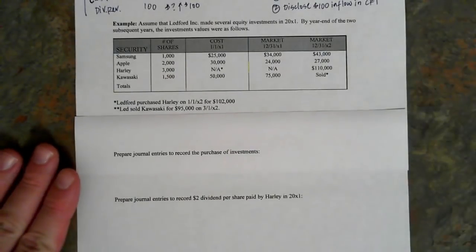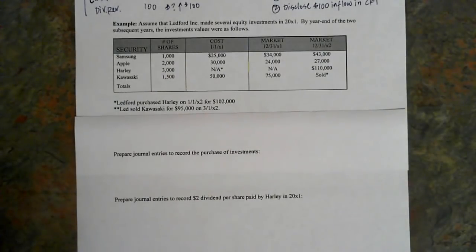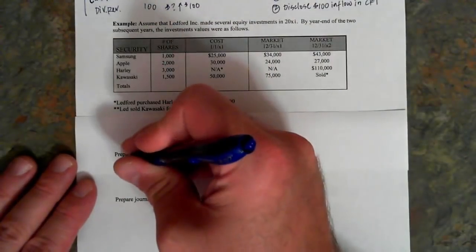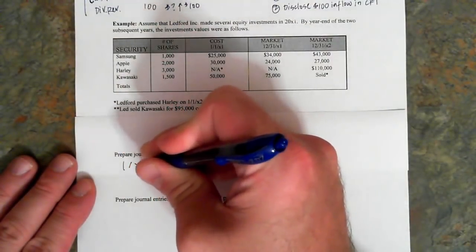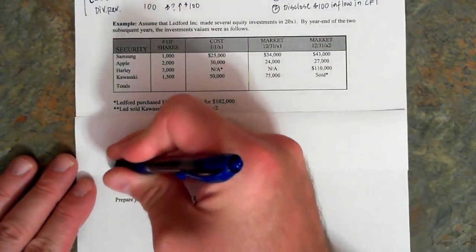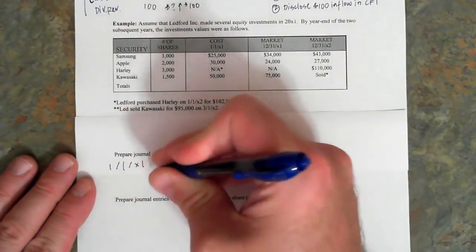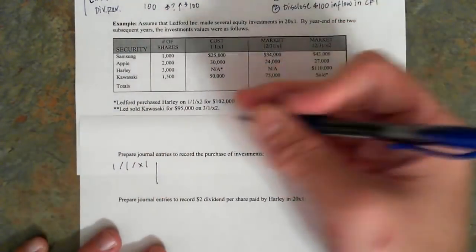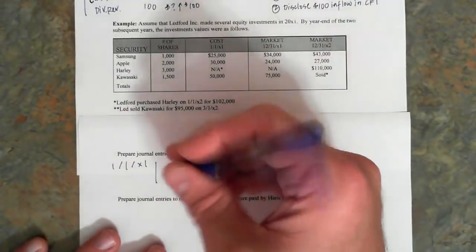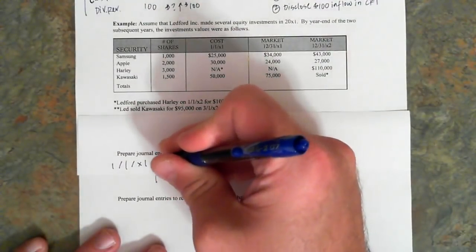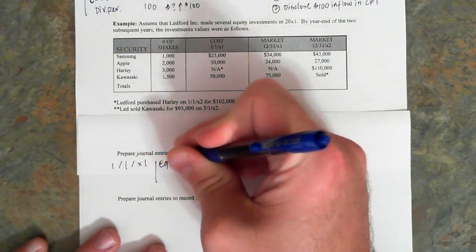It says prepare journal entries to record the purchase of investments. Remember, that's pretty simple. All we'd want to do is record them at cost on 1/1/X1. We would have the following entry where we can just lump them all together. Honestly, we don't have to worry about separating them out. It just takes more time to write it all.